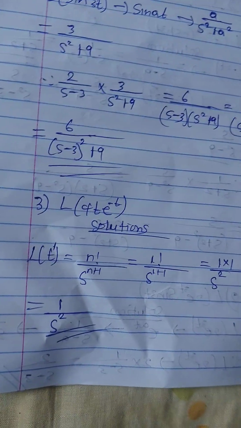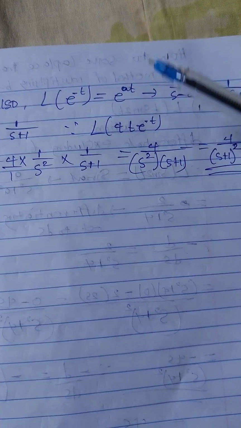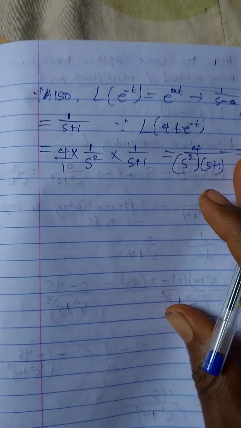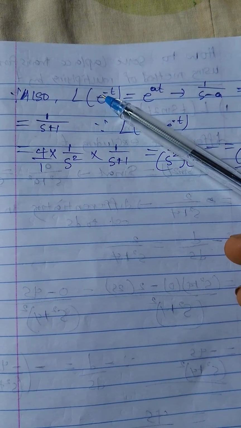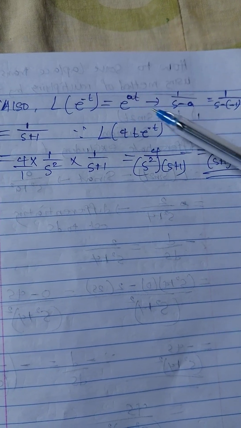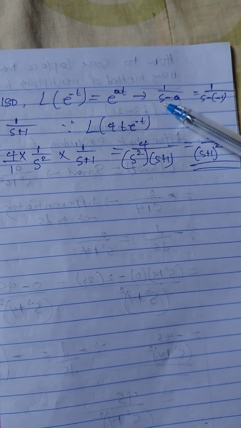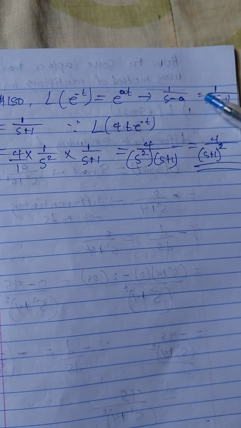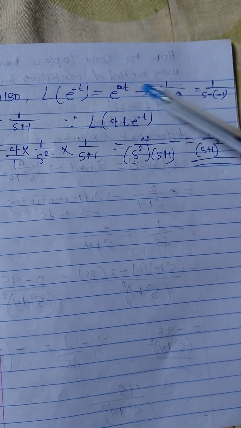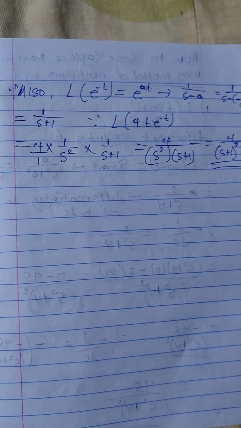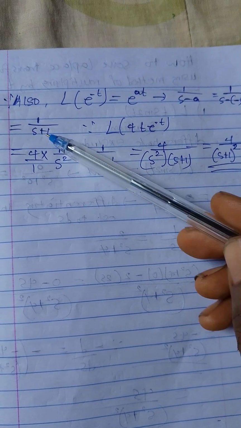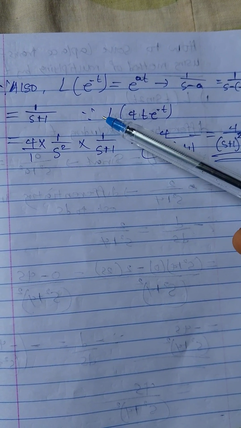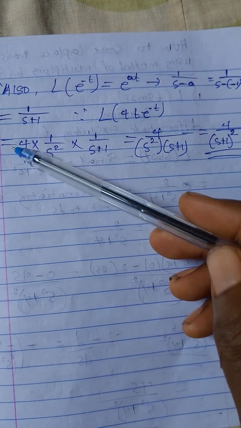Now let's find the Laplace transform of the exponential, which is the Laplace transform of e raised to minus t, in the form of e raised to at. That will be in the form of 1 over x minus a, where a is minus 1 here. So that equals 1 over x minus minus 1, which gives me plus 1. So this is the answer, 1 over x plus 1.